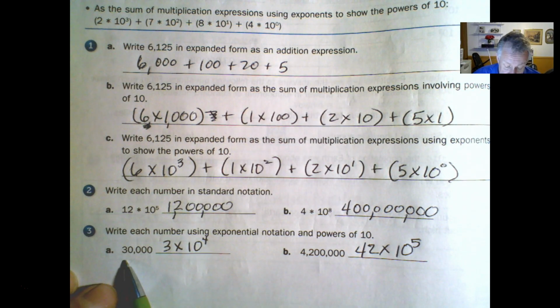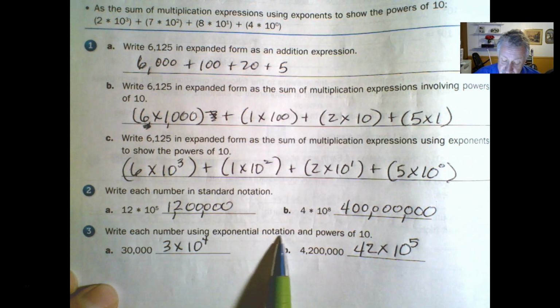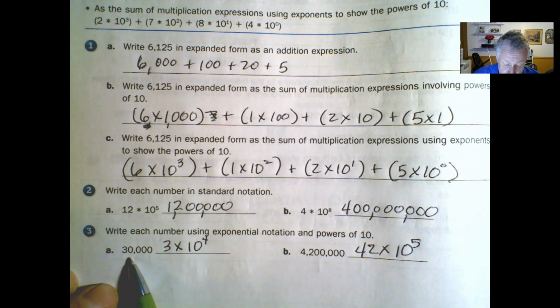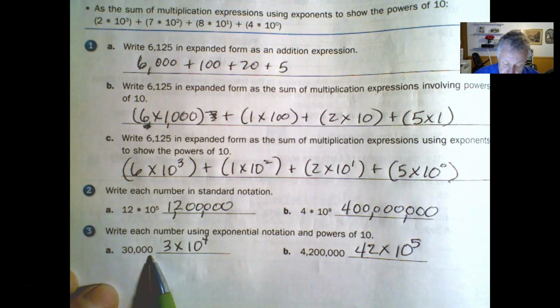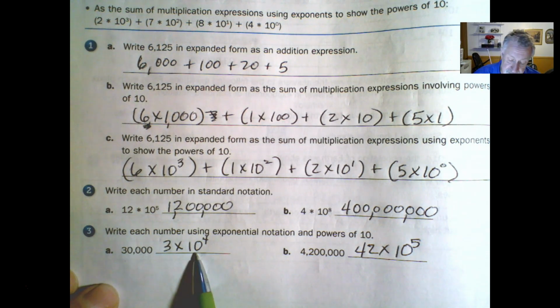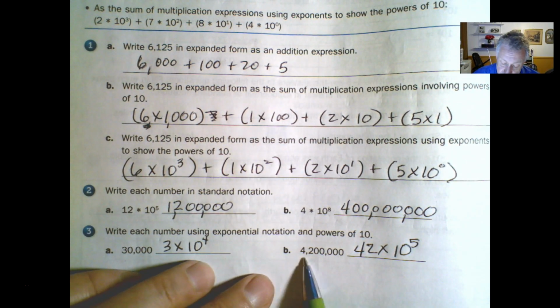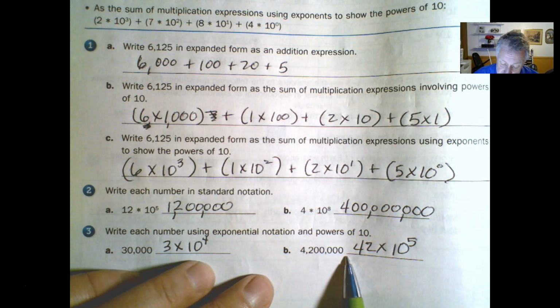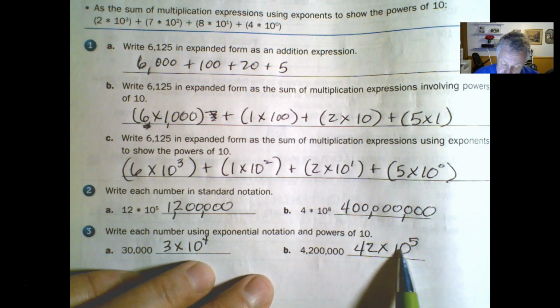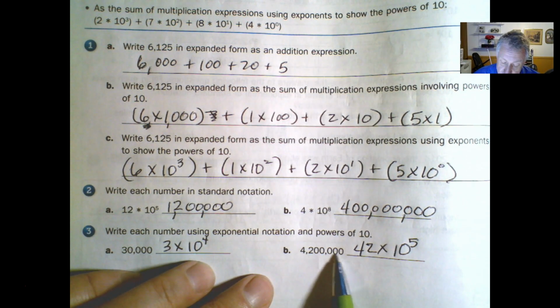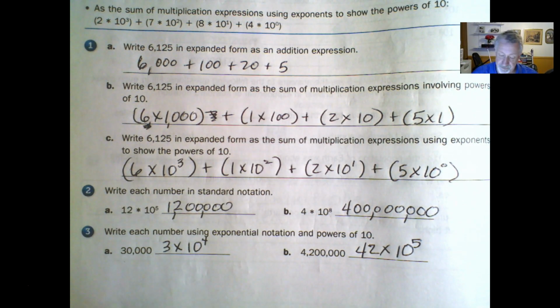Number 3, write each number using exponential notation and powers of 10. 30,000 is 3 times 10 to the fourth. 4 zeros, 10 to the fourth. And B, 4,200,000, 42 times 10 to the 1, 2, 3, 4, 5th power.